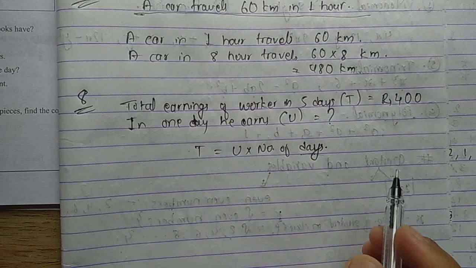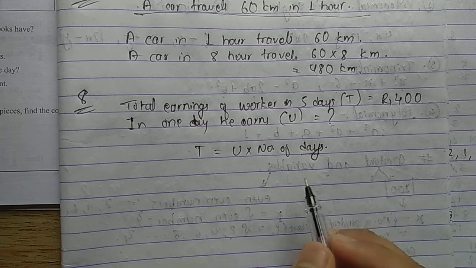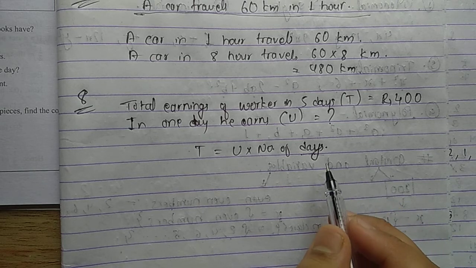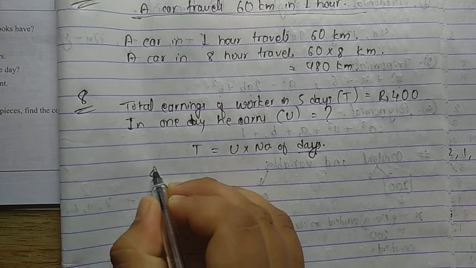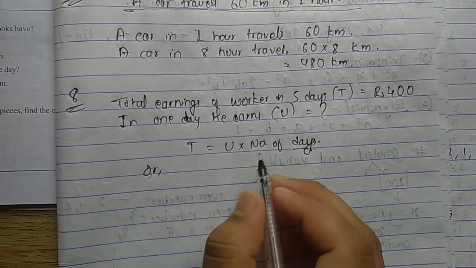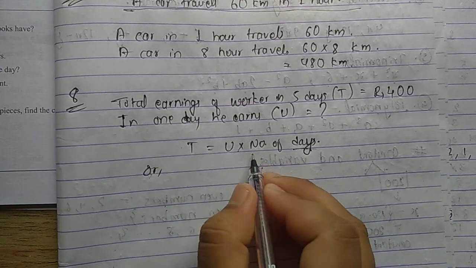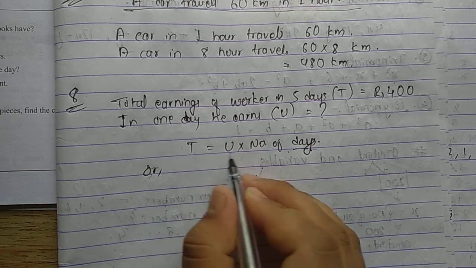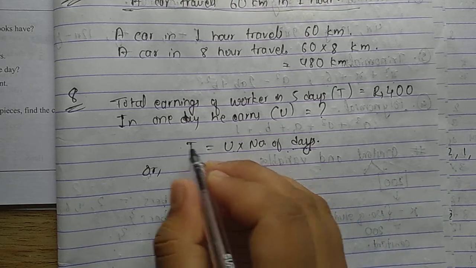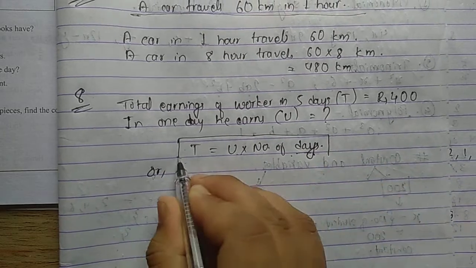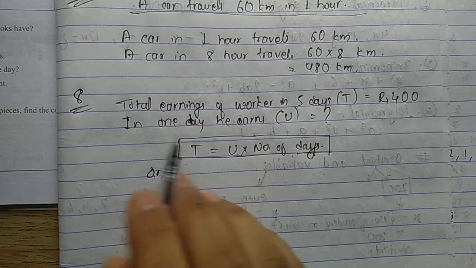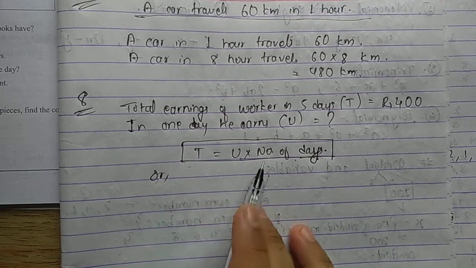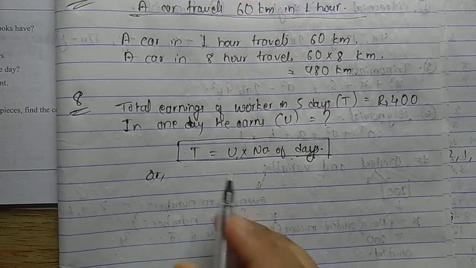In other questions we used to write rupees, materials, goods, but here it is days, right? So nothing will be different. The formula is the same: total equals unit into number. Total equals unit into number. Always understand this. This is a very important formula. In every sort of question, even if you forget other formulas, if you remember this formula and how to solve it, then it will be very easy for you.